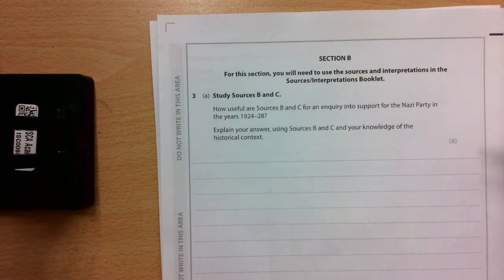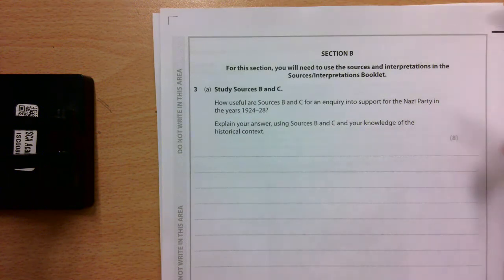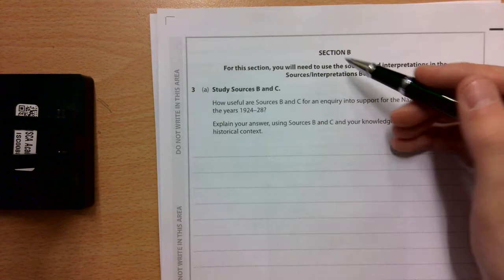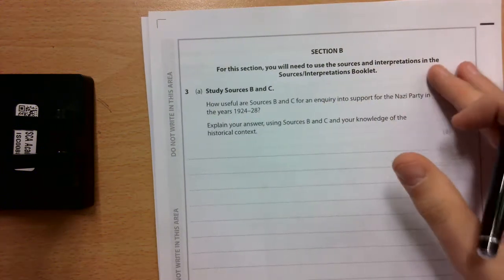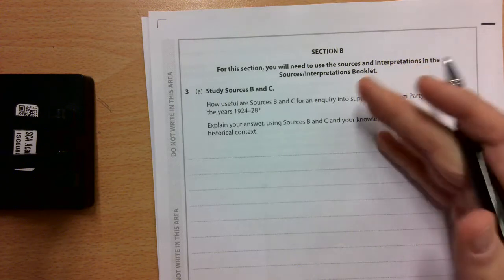This is the video for the very first question in section B on paper 3. That's the Weimar and Nazi Germany paper. As I said before in some of the other videos, you have to do section B chronologically. So you have to start with 3a, then go through to B, C, and finish with 3d. The reason for that is because the questions all build on each other.